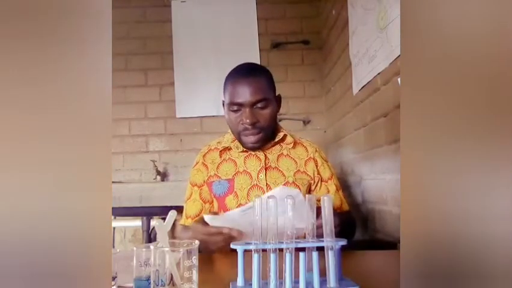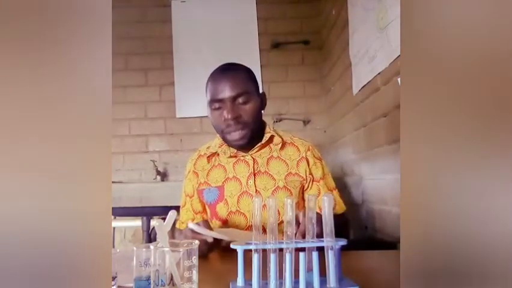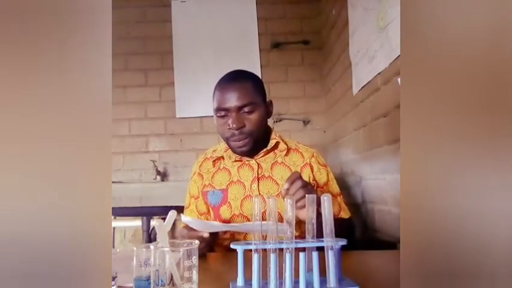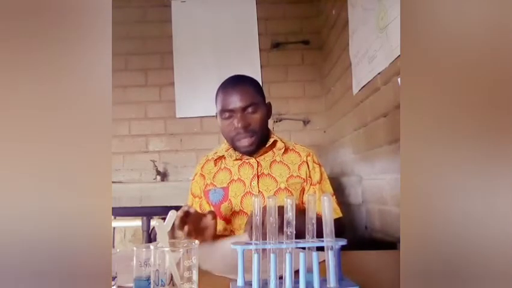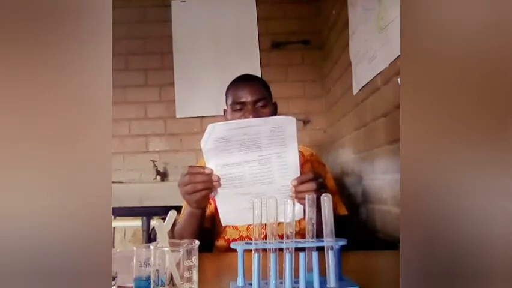You need to have a guide with you. For every practical under qualitative analysis, there is a paper that we use, which we call notes for use in qualitative analysis. Since this experiment is based on qualitative analysis, you are supposed to use this part of the paper so that it is able to guide you on the answers.